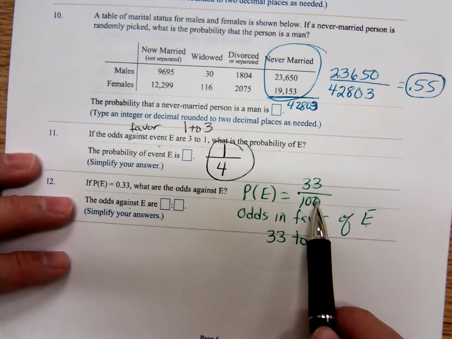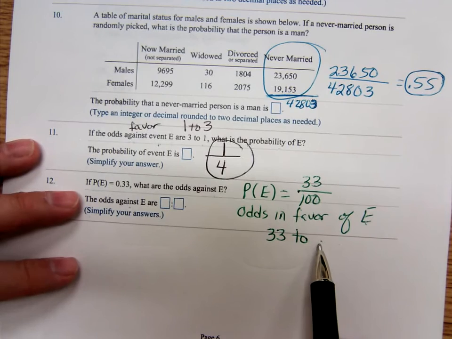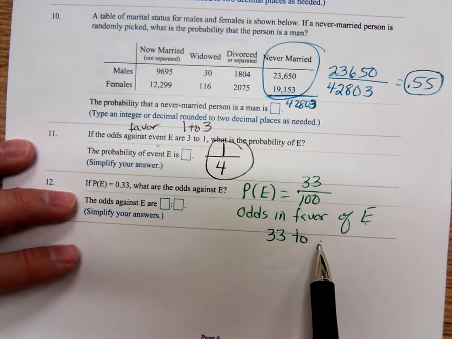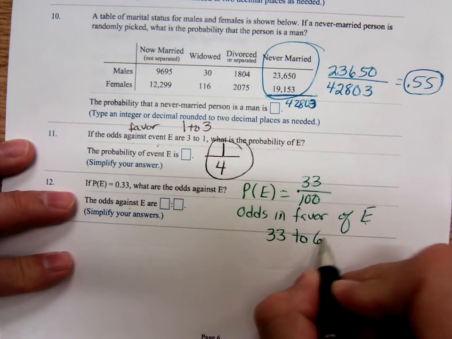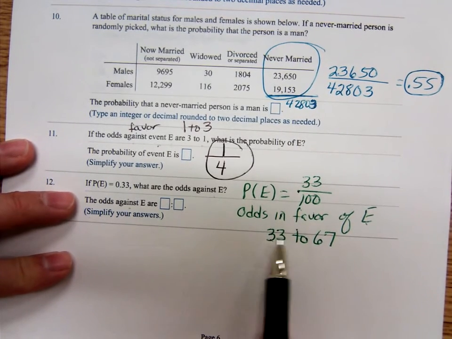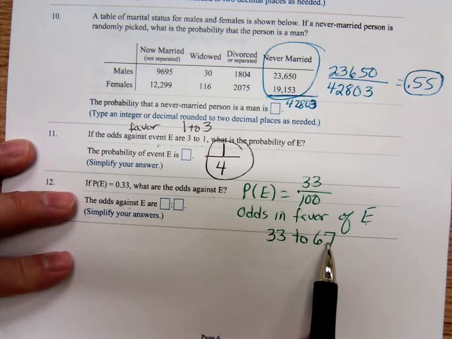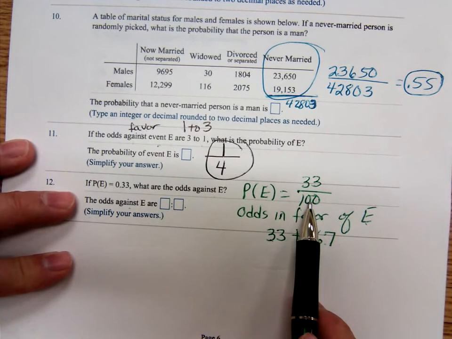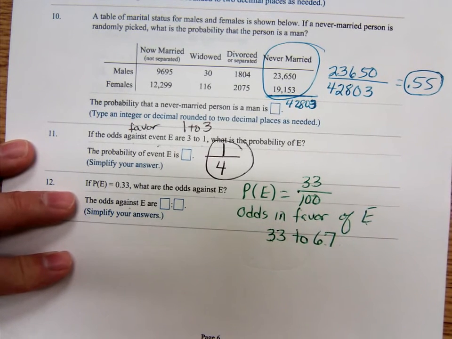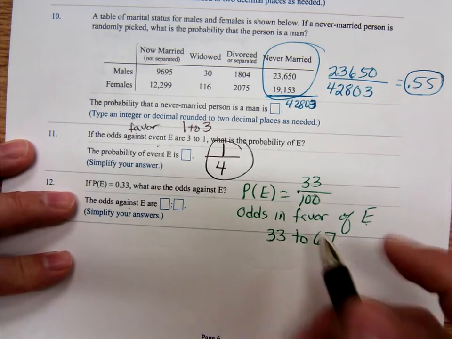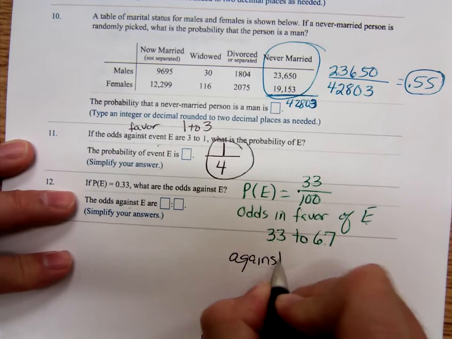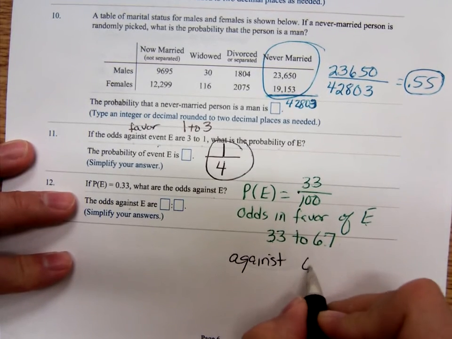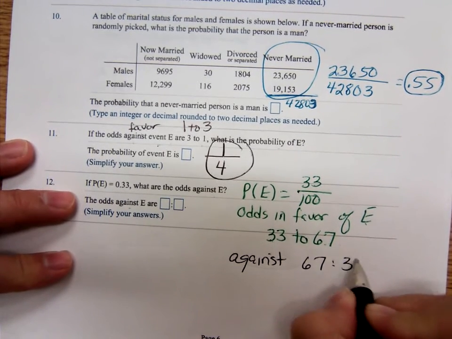So what am I going to do to get this number right here? Well, subtract. 100 minus 33 is 67. Notice how these two numbers should add together to give the bottom number. But those are the odds in favor. We want against. So reverse them. 67 to 33.